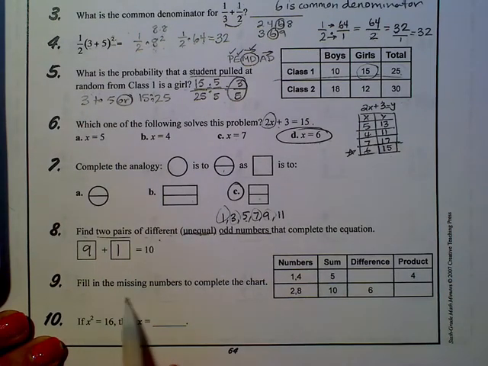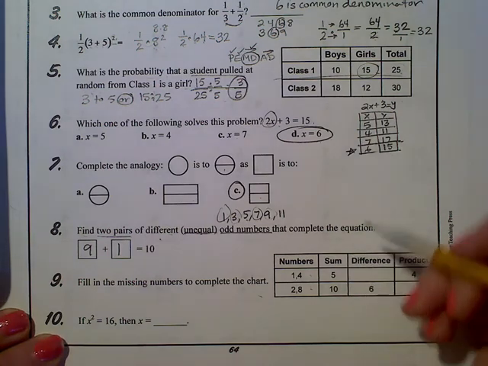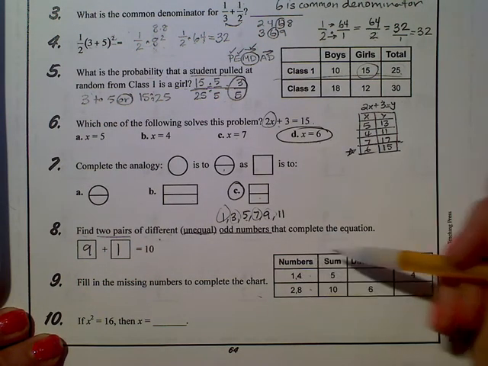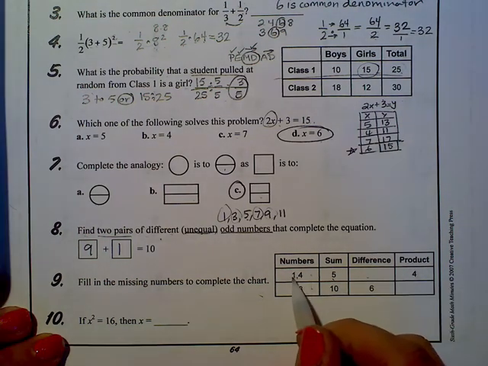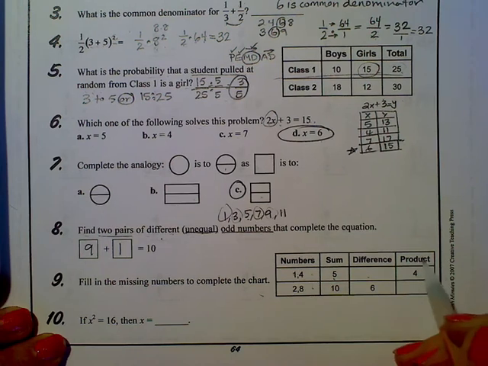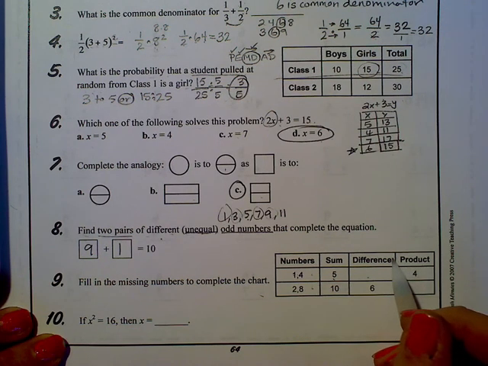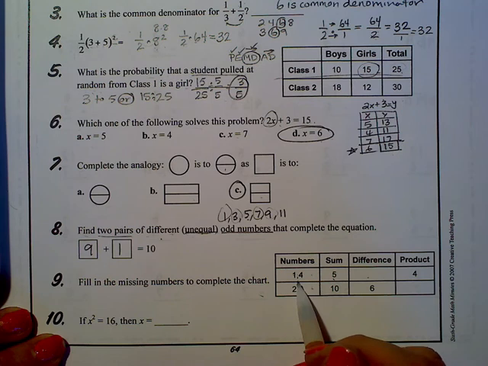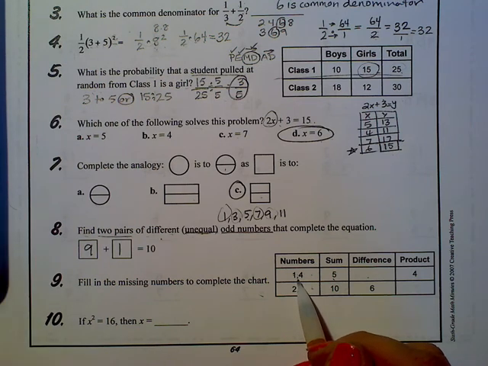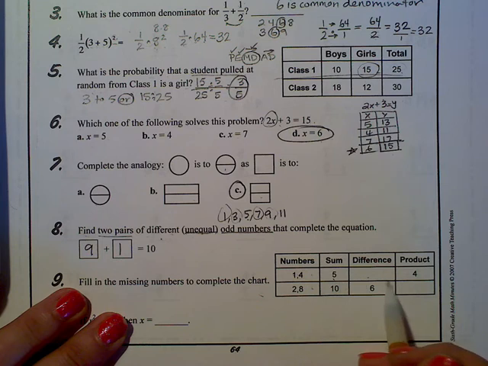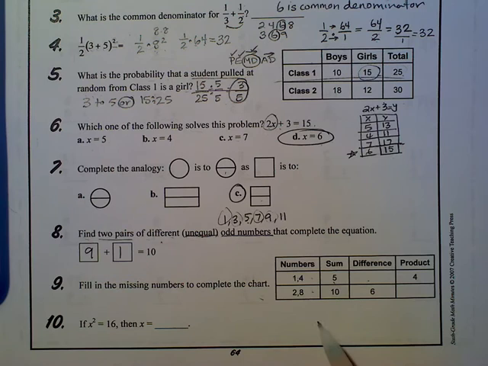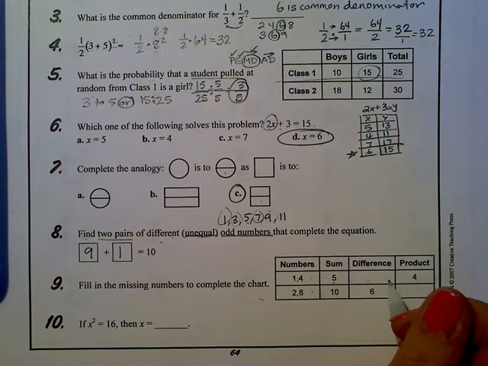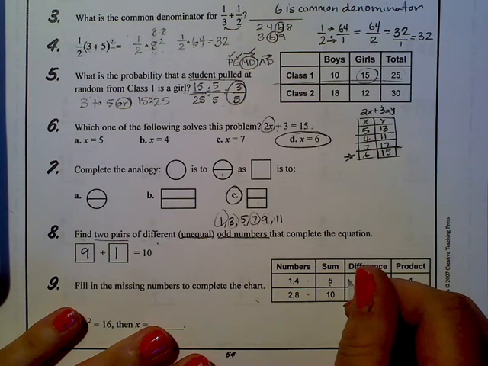Fill in the missing numbers to complete the chart. They show us what happens. So this one says 2 numbers, 1 and 4, the sum is 5, the difference would be subtracted, 1 minus 4. And just so you know, for number 9, they're actually not having you do negative numbers, so the order shouldn't be that way. Otherwise, this one would look like this.